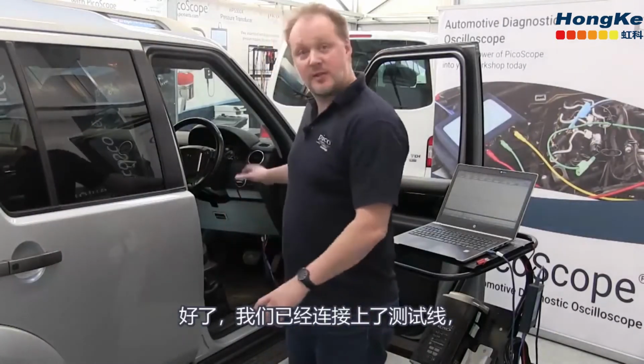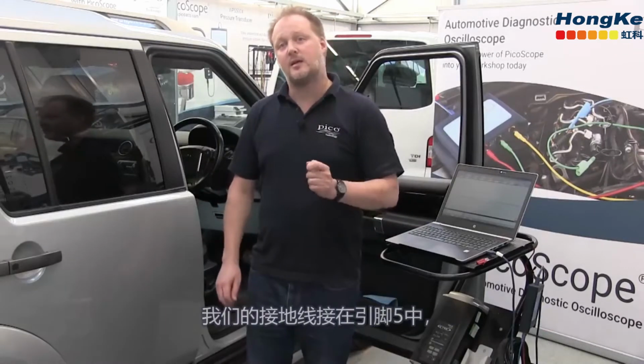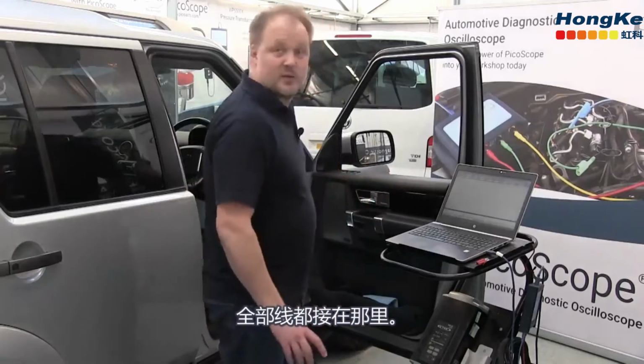Okay, so we're all set with our test leads connected to our diagnostic link connector via the breakout leads. We've got CAN high in pin 6 and CAN low in pin 14, and then our earth connection in pin 5. We're all sorted there.